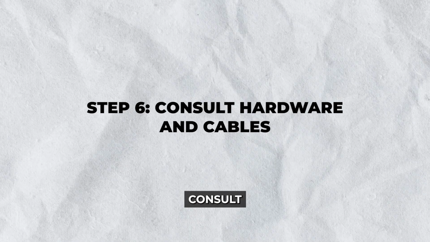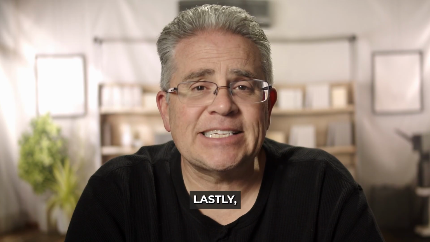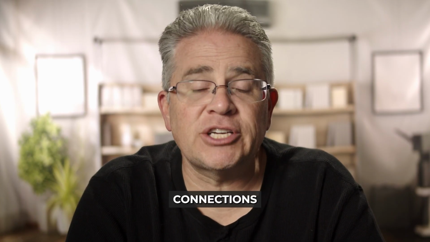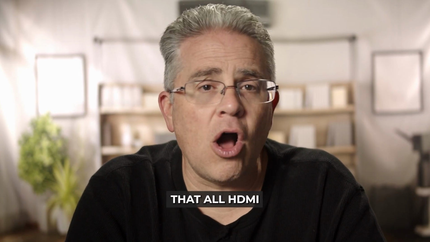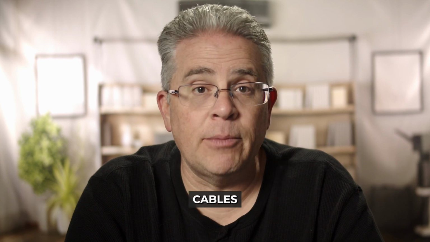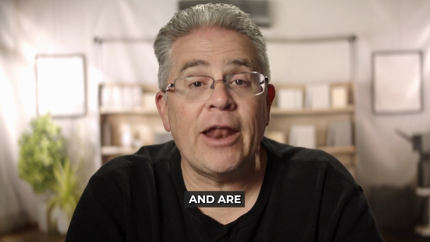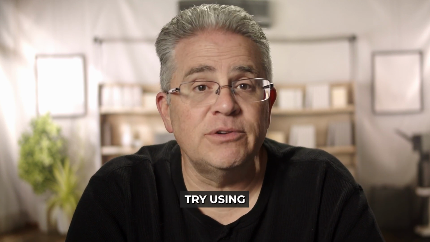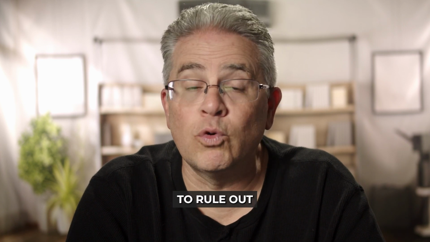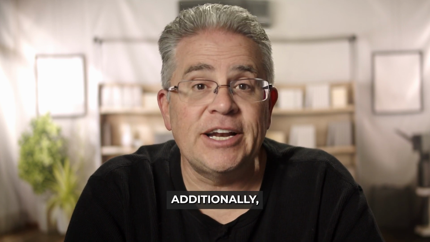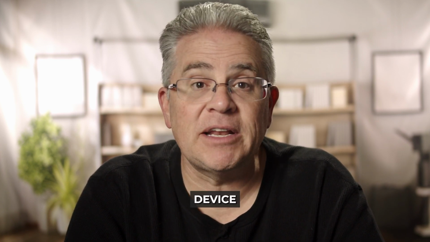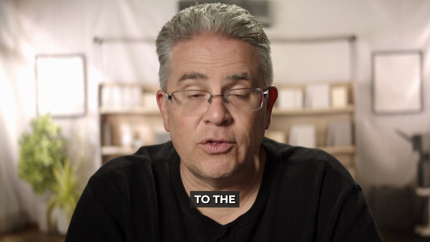Step 6. Consult hardware and cables. Lastly, inspect your hardware connections and cables. Ensure that all HDMI or other connection cables are properly plugged in and are functioning correctly. Try using different cables or ports to rule out any hardware malfunctions. Additionally, verify that your streaming device is powered on and connected to the display.